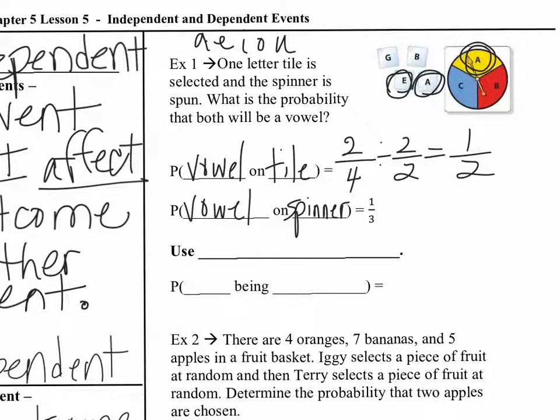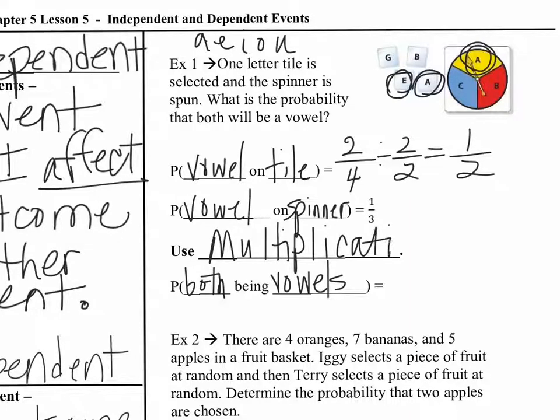To find the probability of both being a vowel, you're going to use multiplication. You're going to take the 1/2 and multiply by the 1/3.